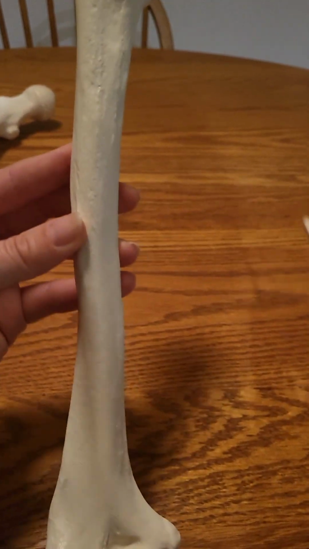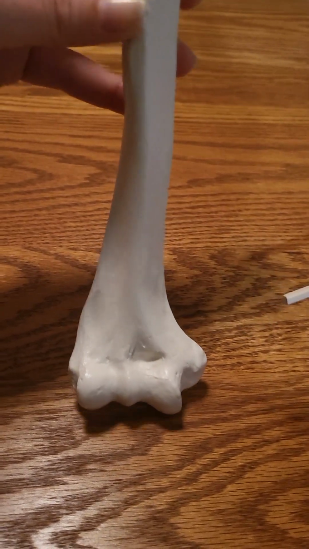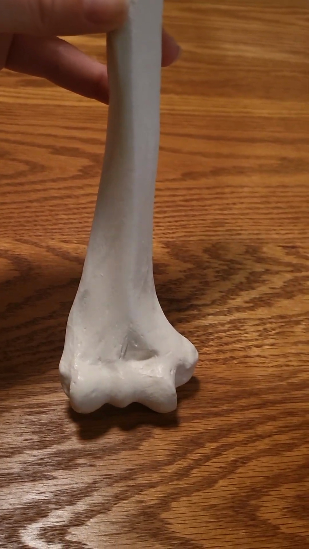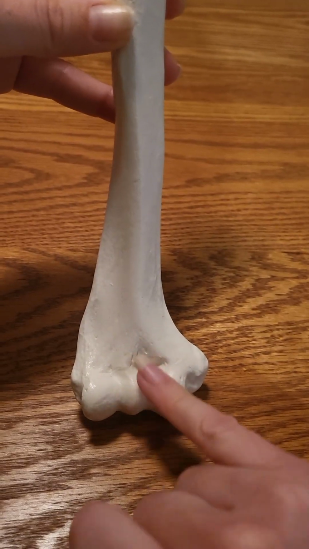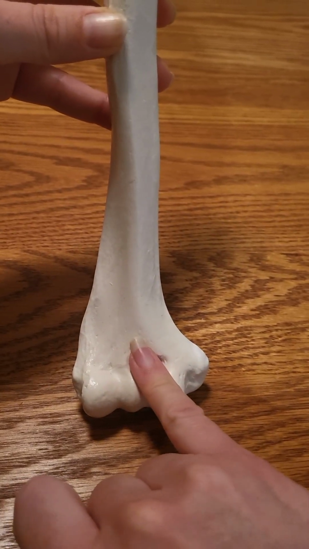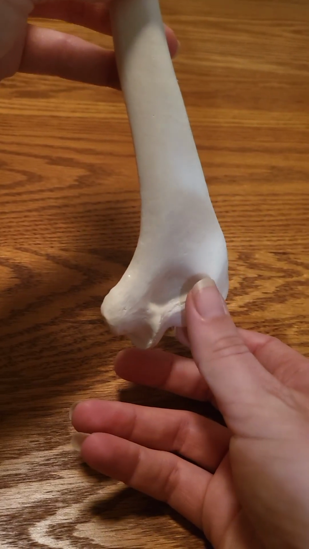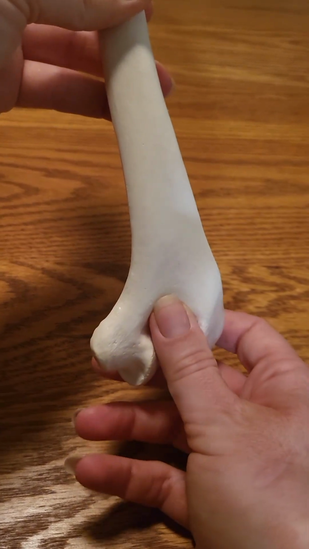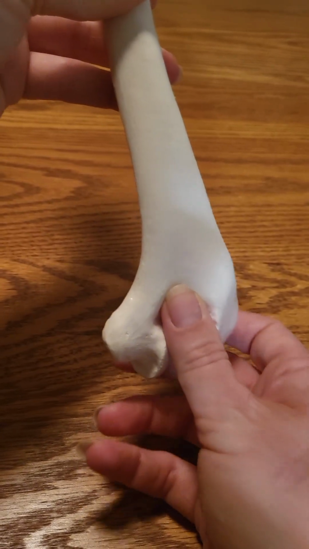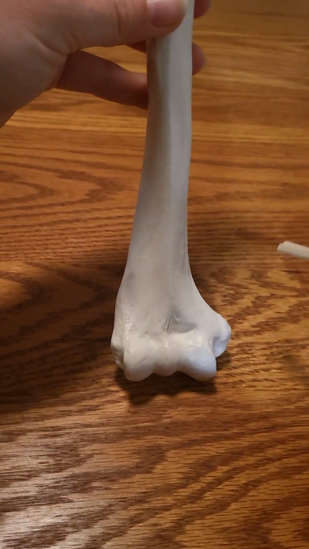Then we're going to come down to the distal end of the humerus, and there's some interesting things going on here. First, we know about our fossae, right? We have our coronoid fossa, which is the small one on the anterior side that only the pinky goes in. And then we have our olecranon fossa, our big O, which is our bigger fossa on the posterior side that our thumb goes in.